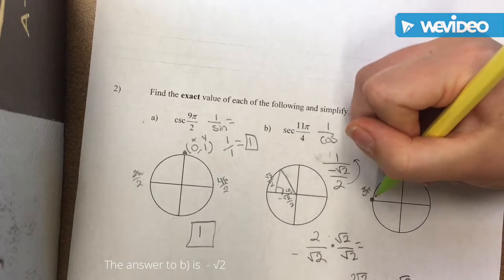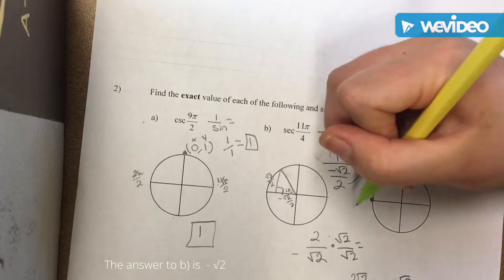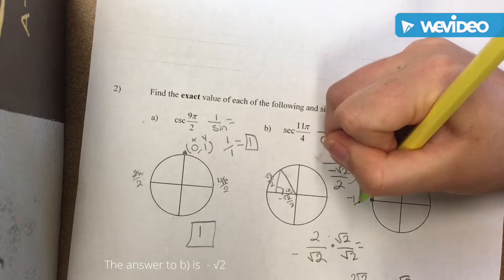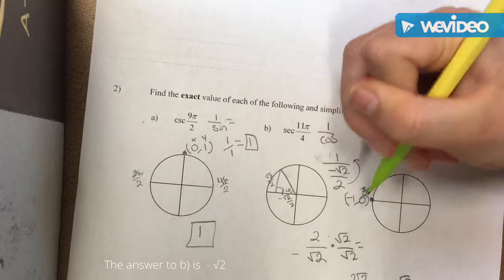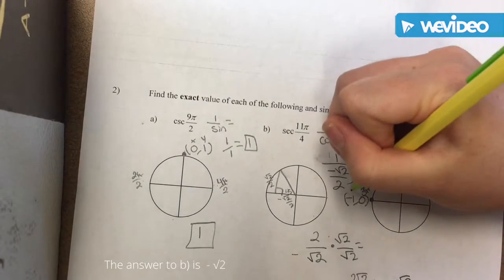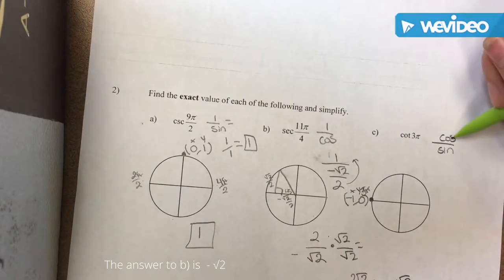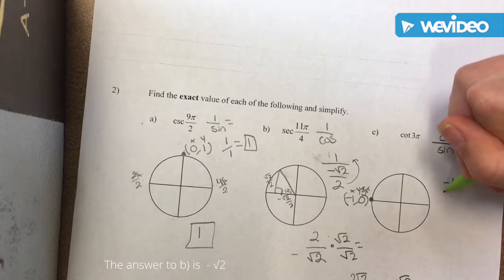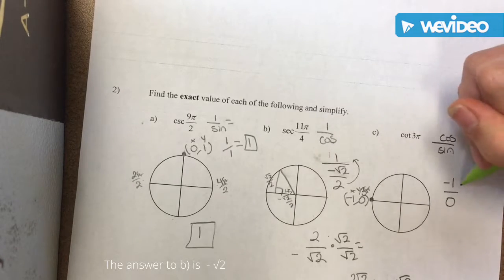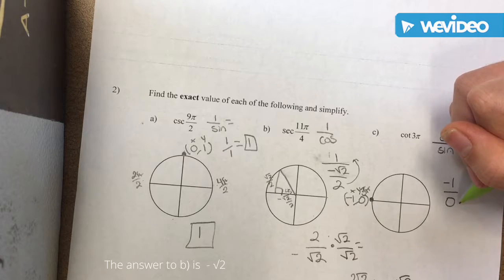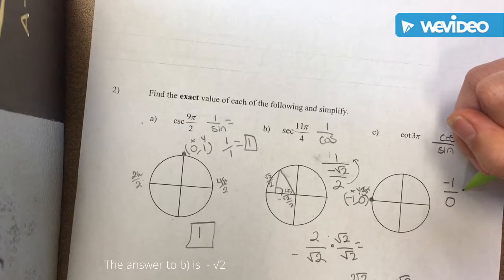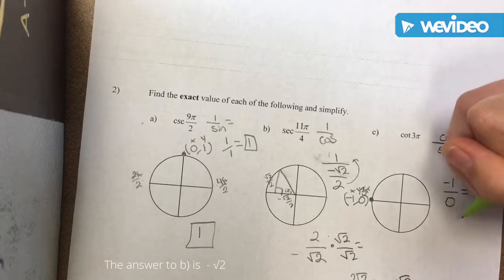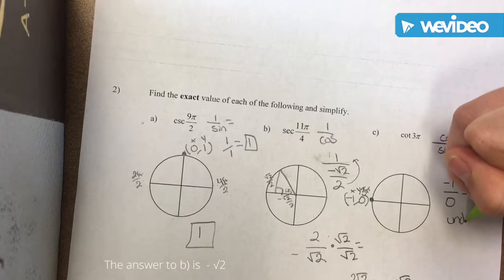And the locations at this point are -1 and 0. So you're going to take the x over the y. So the x would be -1 over 0. But since 0 is in the denominator, it cannot be divided out, which leaves it as undefined.